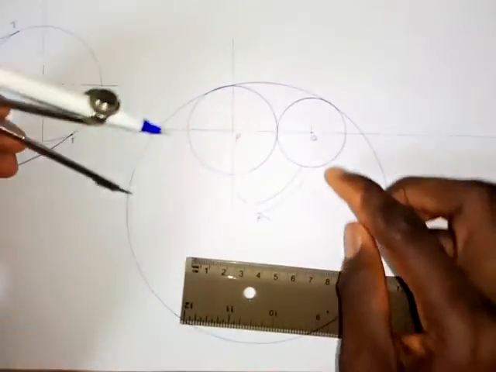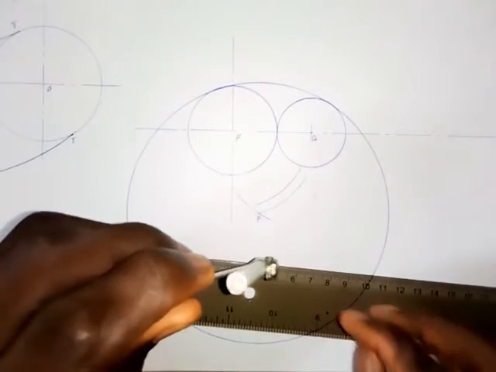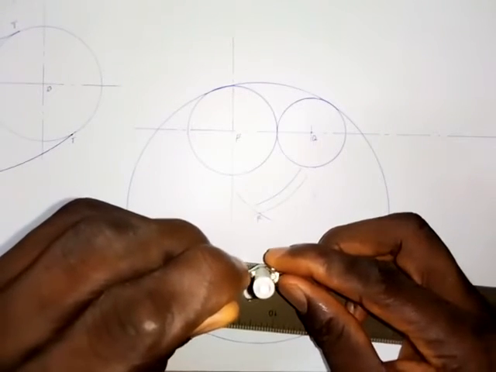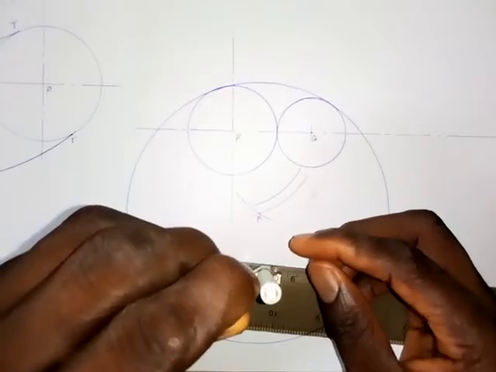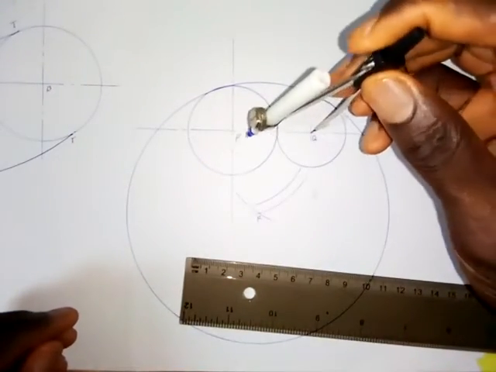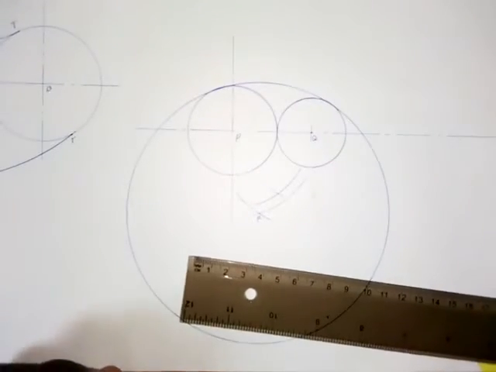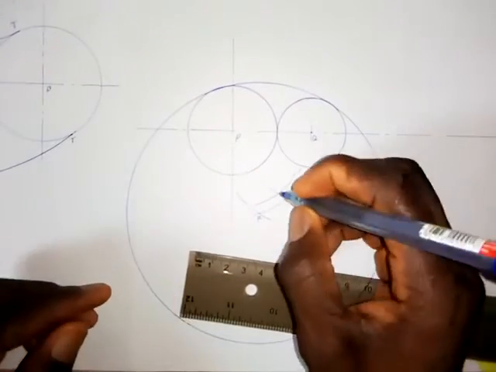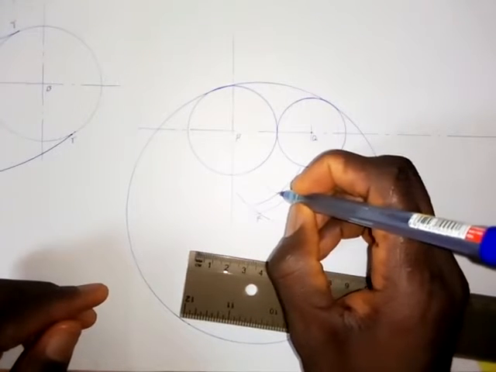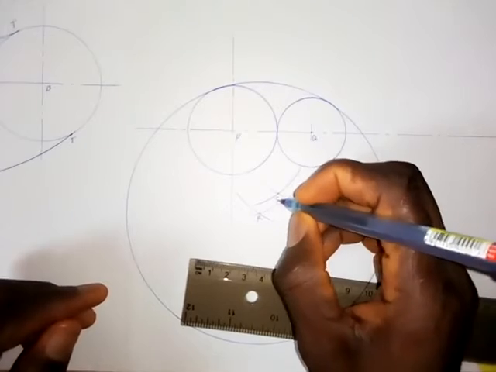Okay, that's the first one. Then 20 plus 20, that is 40. So 40 mm is here. This is 40 mm. So I put it at the center Q here, and I'll draw an arc. Okay, so this is this point. So let me call it point S.